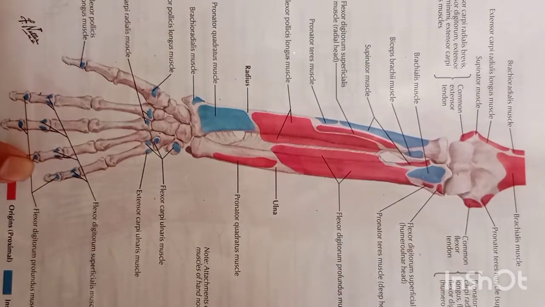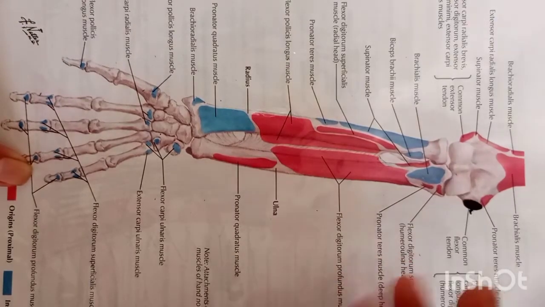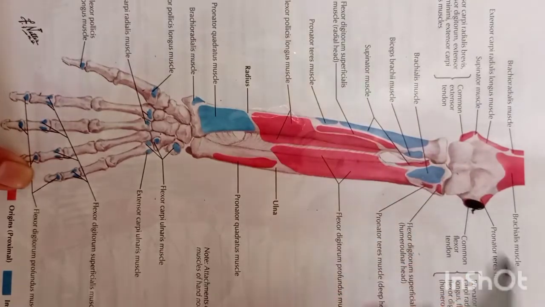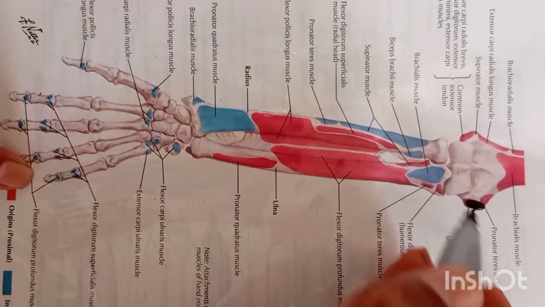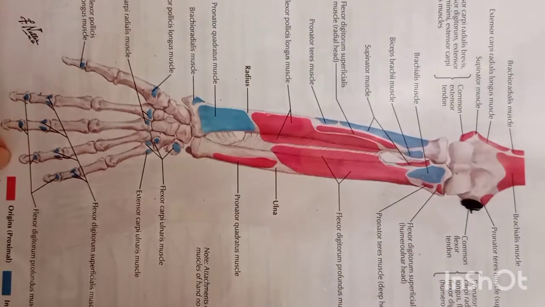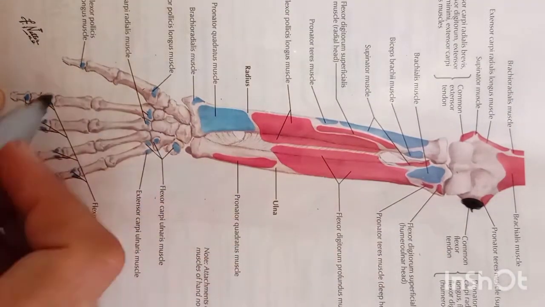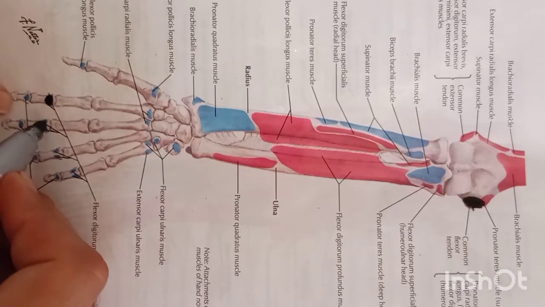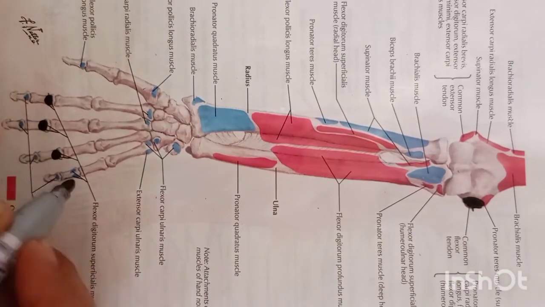Flexor digitorum superficialis originates from the medial epicondyle. This area is also called the common flexor origin because flexor muscles mainly originate from here, and it comes and attaches to the base of the middle phalanx, second, third, fourth and fifth.